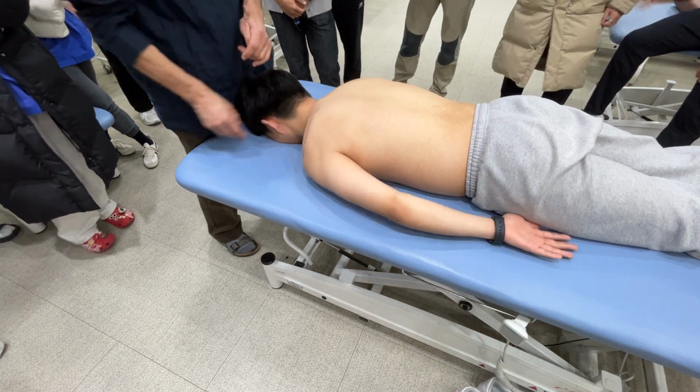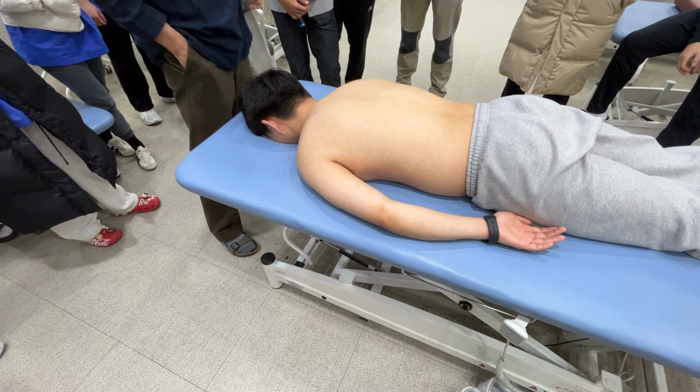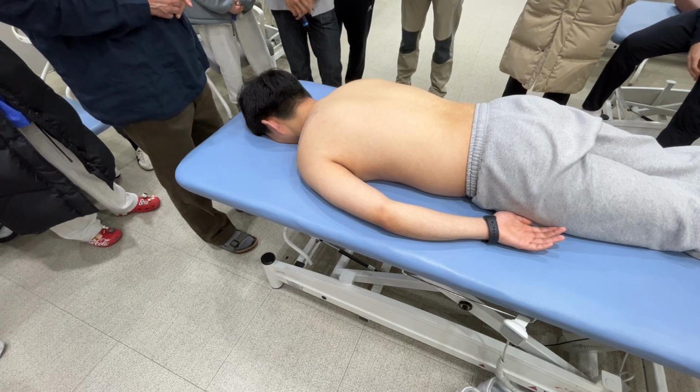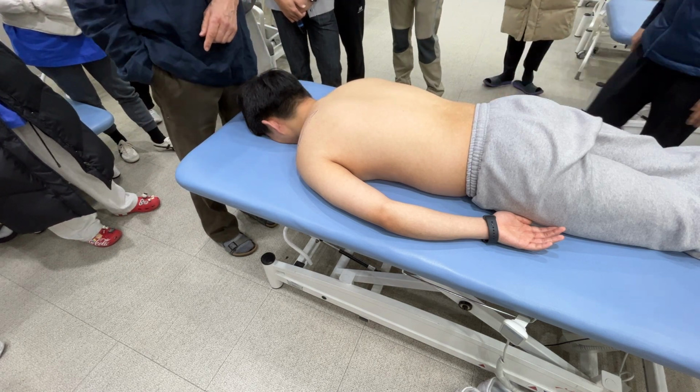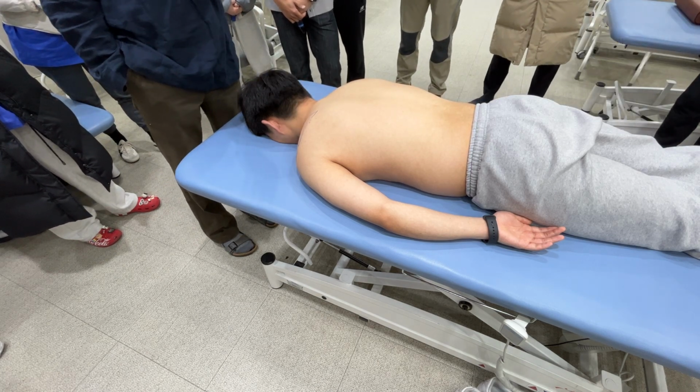Okay, and this is the shape like that. Yeah. You see. Okay. This is the must program.